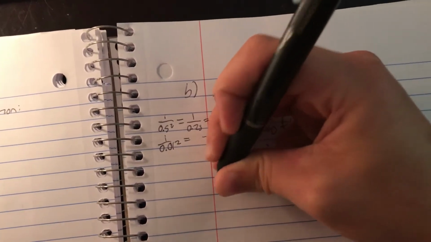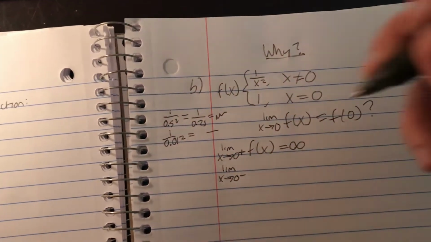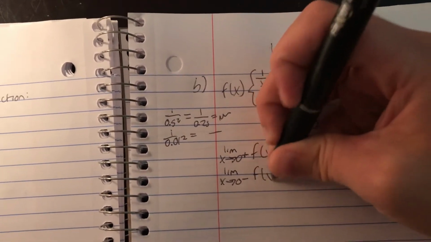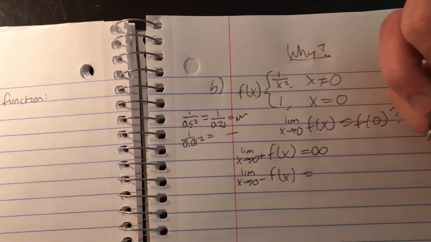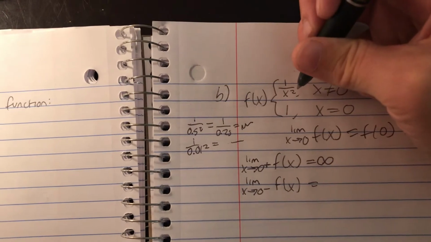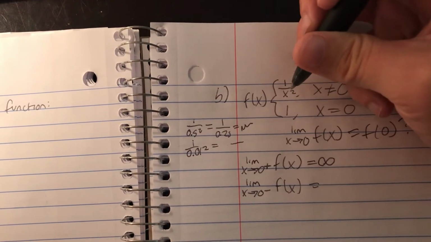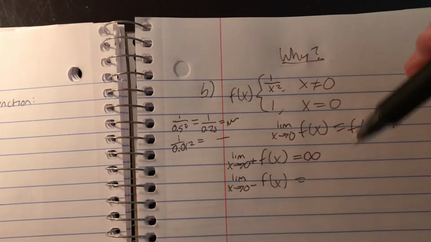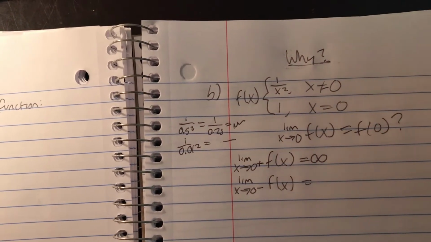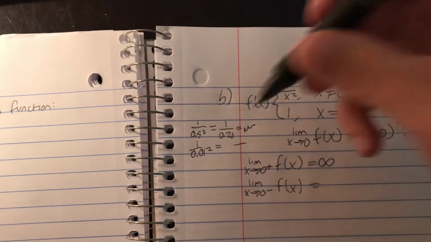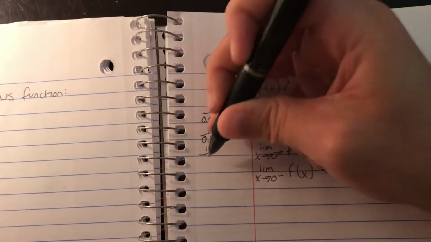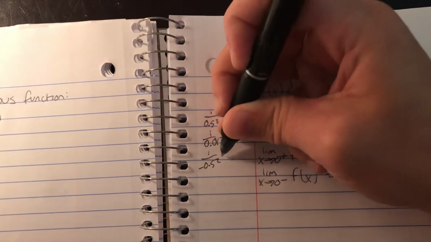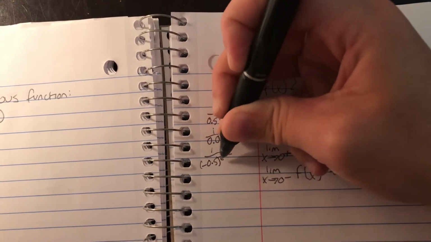Now let's try from the left side. Well, guess what? This is squared, so negatives aren't going to matter. So once again, the limit is, it's just going to keep going up and up and up. Because if you put that negative number in the denominator, if you have negative 0.5 squared, well, it doesn't matter because you're squaring it.